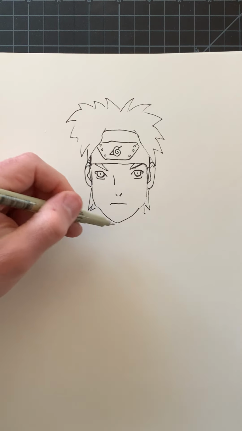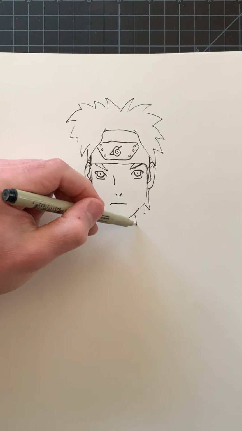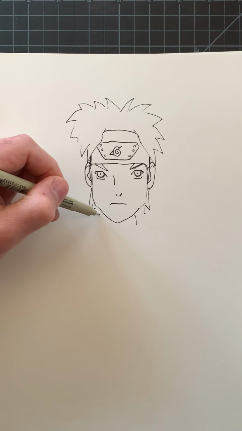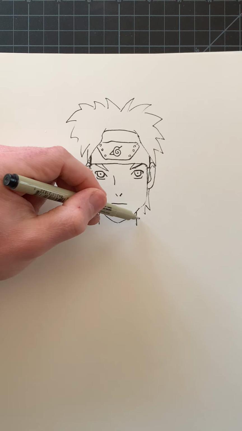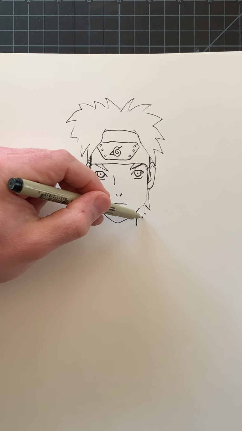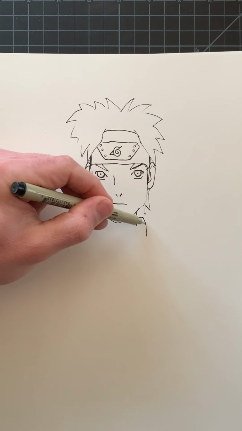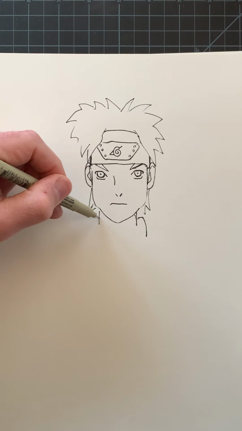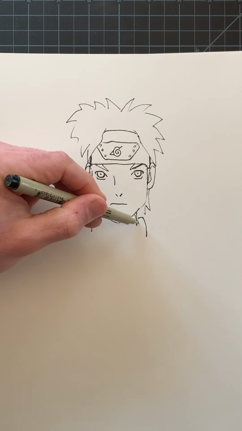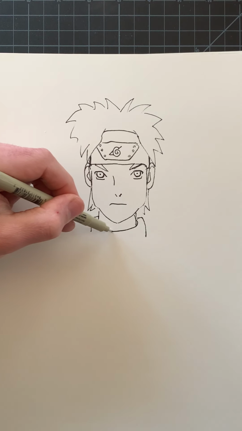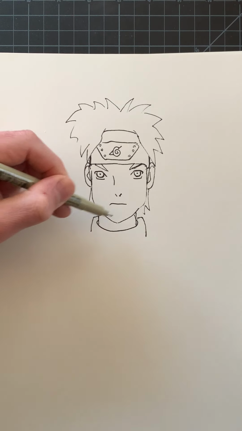Okay, let's move on to his neck area. So it's going to be 2 lines that extend down from there. And then his collar is going to come around his neck. So we're going to bring a line out and down. And again, same thing on this side, out and down. The inside of the collar is going to kind of curve all the way around and meet it on this side of his neck.